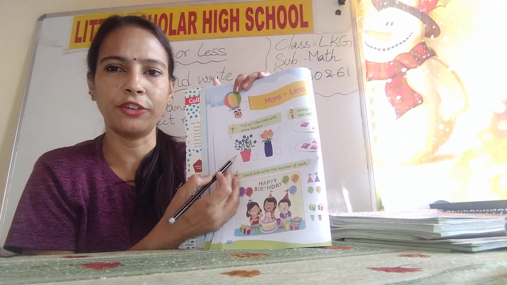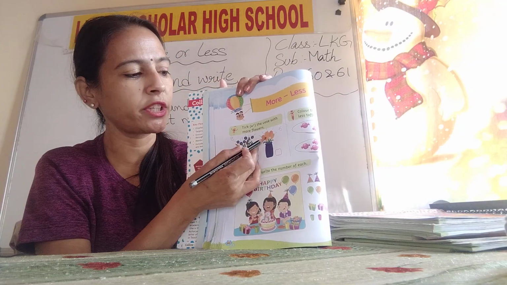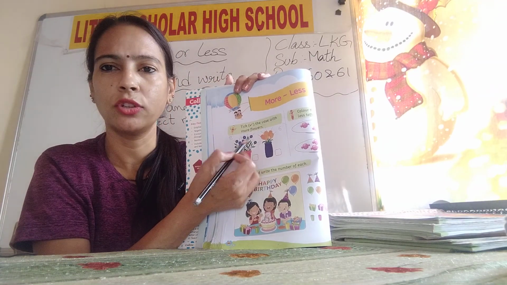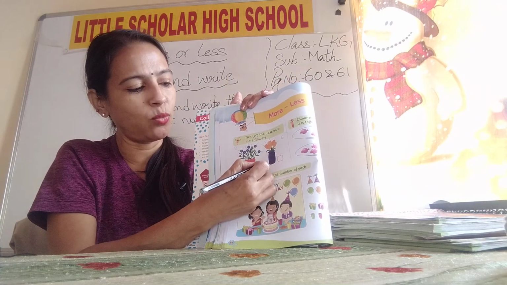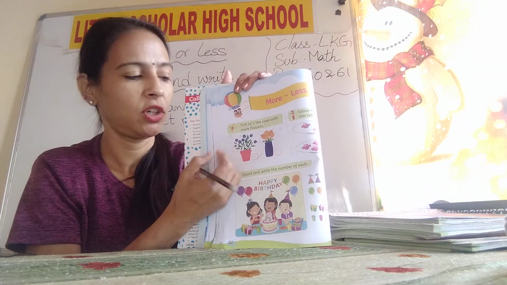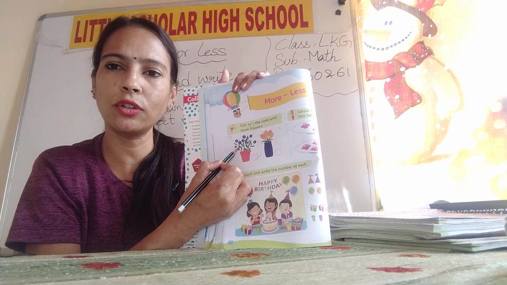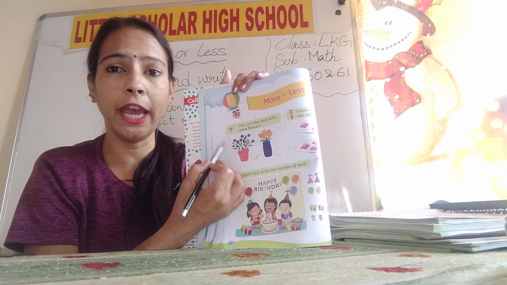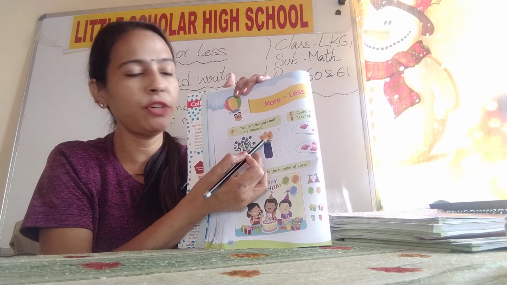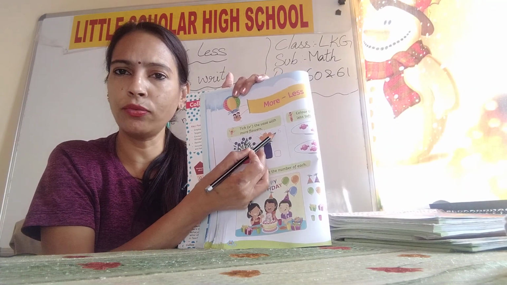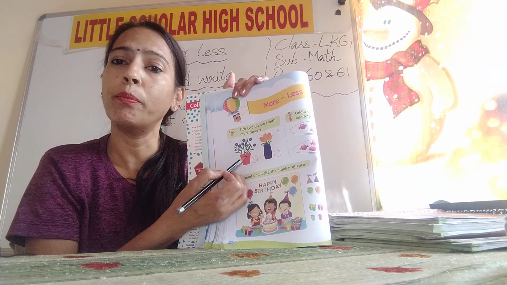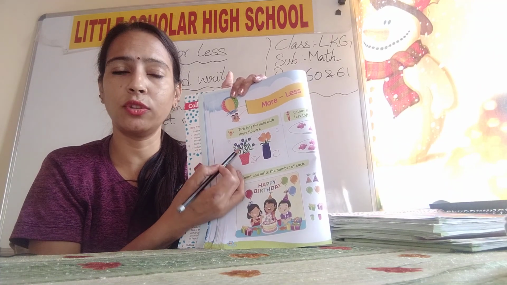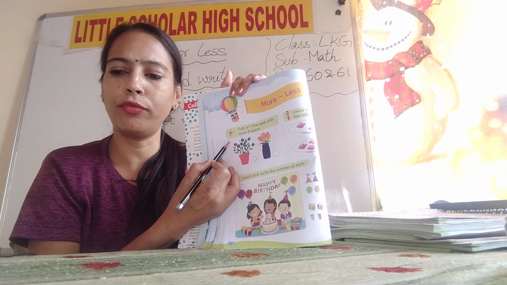It is this one, right? The purple flowers are more than the yellow flowers. So here we will take the red color vase which has purple flowers. And how many flowers does it have in its vase? It has 8 flowers. And how many flowers are here? That is 5. That means we tick the vase which has more flowers.